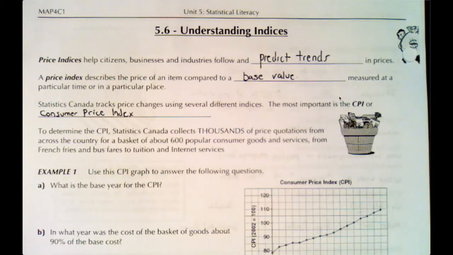It takes the total price of all these things, adds them up, and then fixes that amount to a number that is 100. 100 representing 100%.